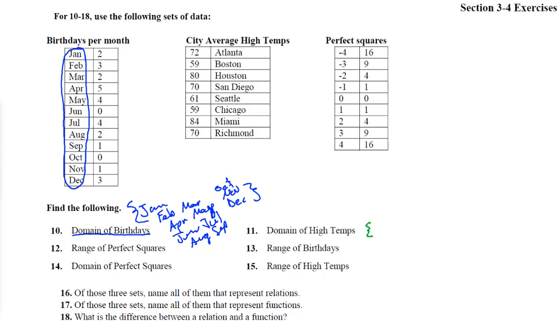So we got a couple of 59s there, so 59 is one of them, and then 61, looks like a couple of 70s, and then 72, 80, 84. All right, so this is the domain of the high temps. Again, that set gives you all of the elements that end up being related in the first column there.